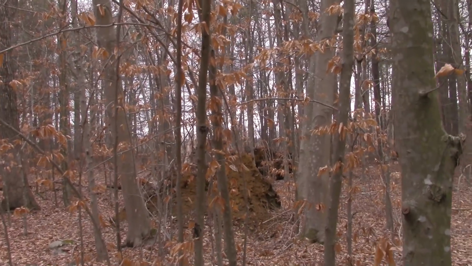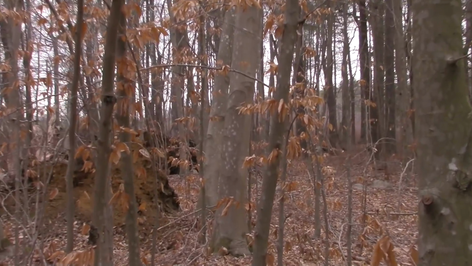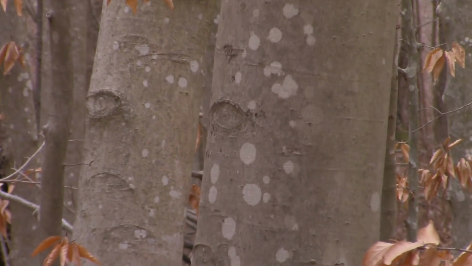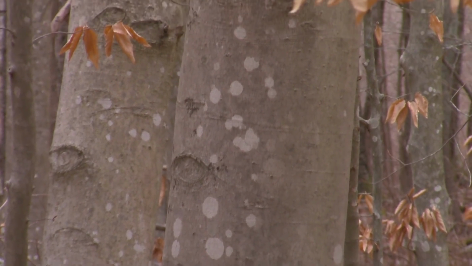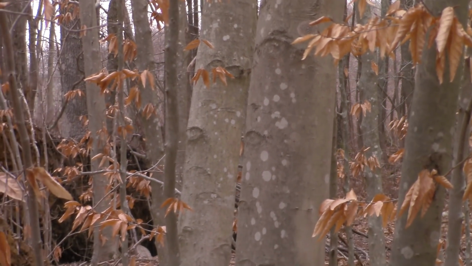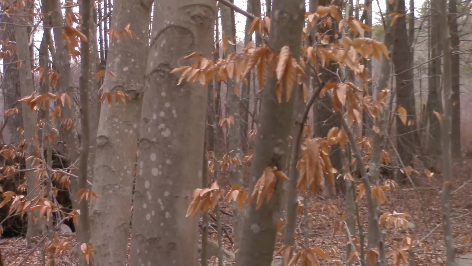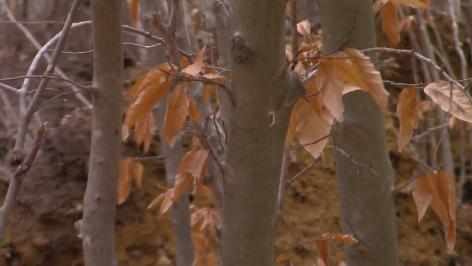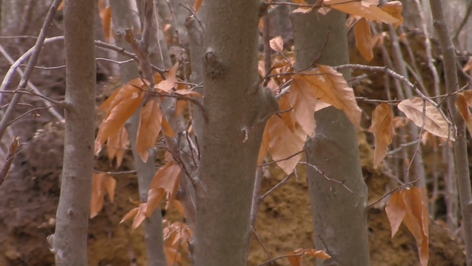This is almost strictly beech in front of me. Some large ones with the gray bark, smooth, characteristic white spots. And as I move back, saplings doing the same thing. That one doesn't have its spots yet.